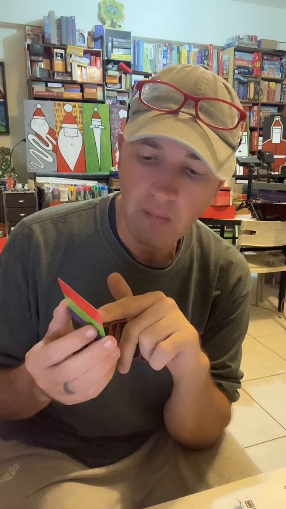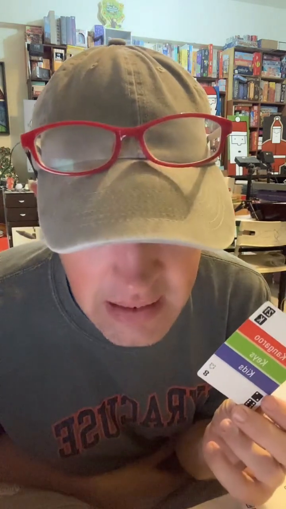Kangaroo, keys, and kids. We passed up on children already. That's just a note. Keys. I love keys. I have a lot of keys in my artwork, and I have a collection of keys. And keys are cool to trace and do patterns. So I'm gonna have to go with keys.